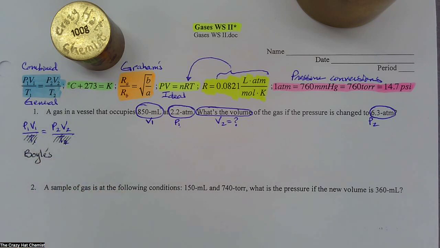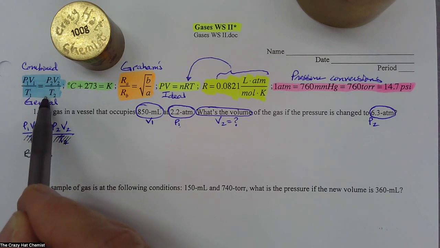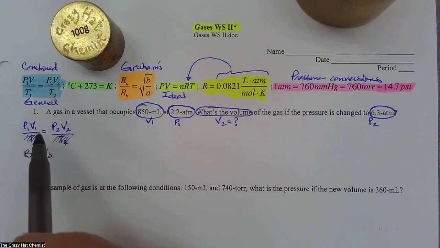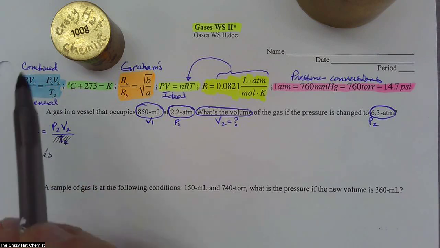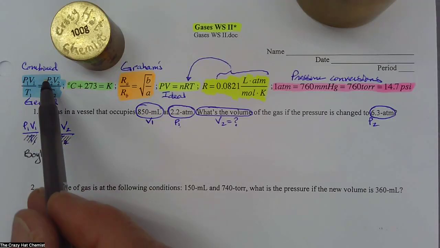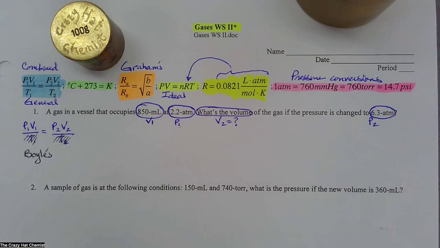So this is a Boyle's law problem right now because temperature is being held constant. The combined gas law, just as it is written right here, is a combination of Boyle's, Charles', and Gay-Lussac's law. So the combined gas law can be used for Boyle's law, which it will be here when temperature is being held constant, Charles' law, and Gay-Lussac's law when pressure and volume are held constant at different times.